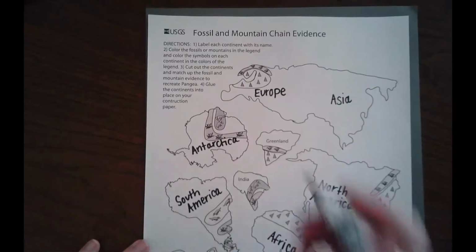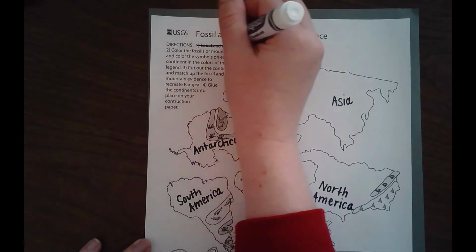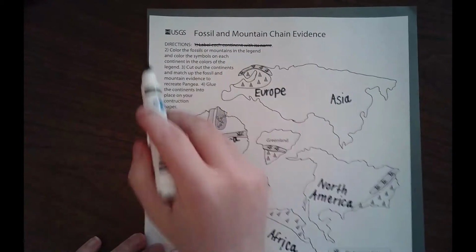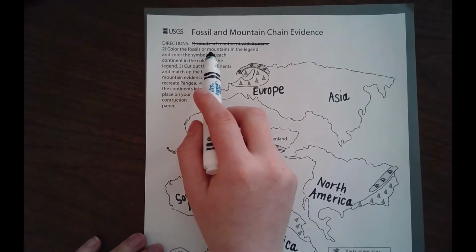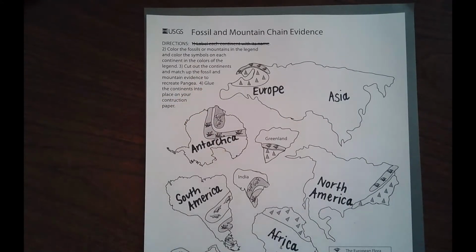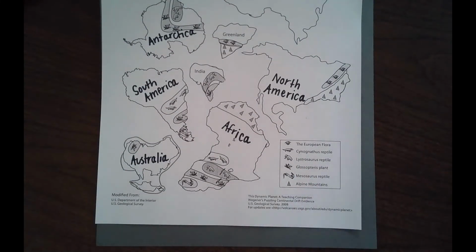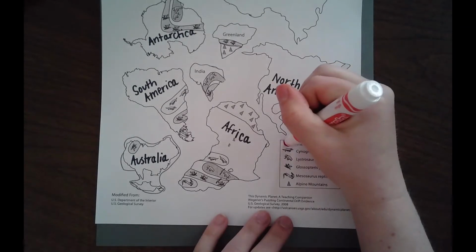I'm going to go ahead up here and cross off step 1 because I've already done step 1. Step 2 says, color the fossils or mountains in the legend. Now a legend is a key, and our key is down here. You can pick any 6 colors that you'd like, or you're welcome to pick the same colors that I am.